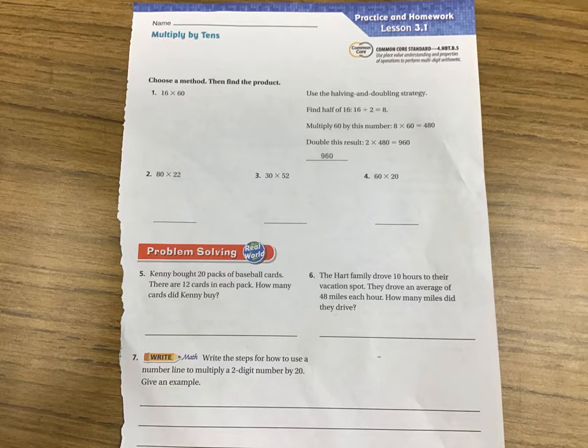This lesson is 3.1 in Go Math. The directions are to multiply by tens. If we look at number 1, it says to choose any method and then find the product. They chose for number 1 to use the halving and doubling strategy, which means you cut one of those in half and then you times the other one by 2.